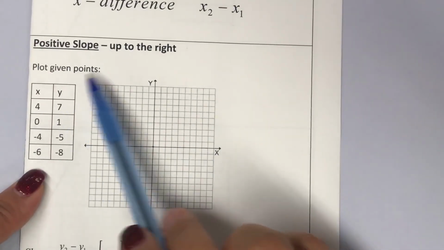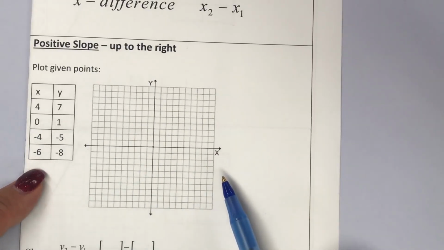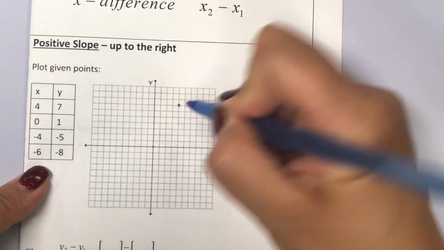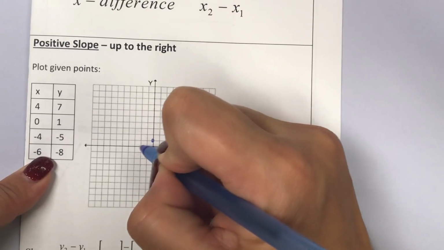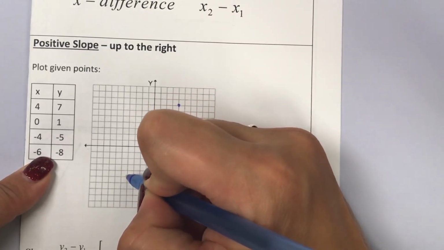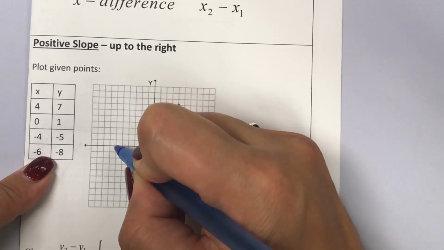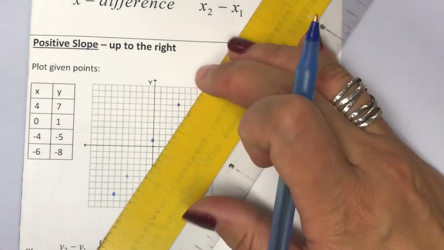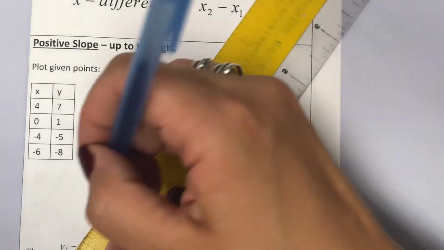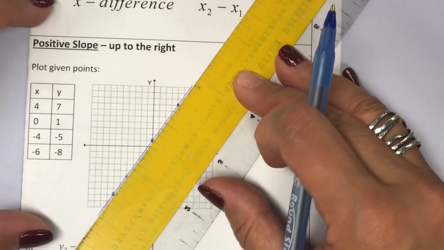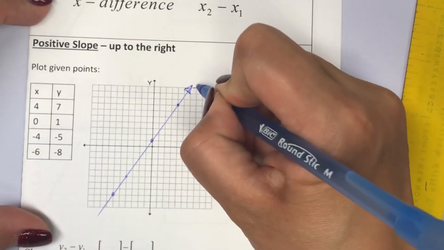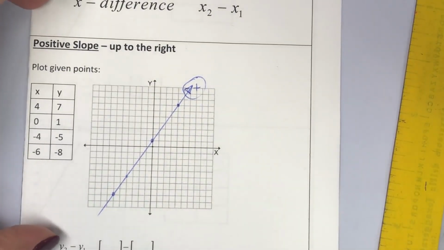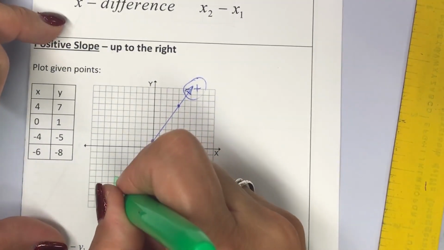So positive slope on the graph should be pointing up to the right if we follow the line, and plotting the points (x, y) in order: (4, 7), (0, 1), (-4, -5), and then (-6, -8). By connecting the points left to right, all my points are on a straight line, and towards the right hand side the line points upward, so I have a positive slope.